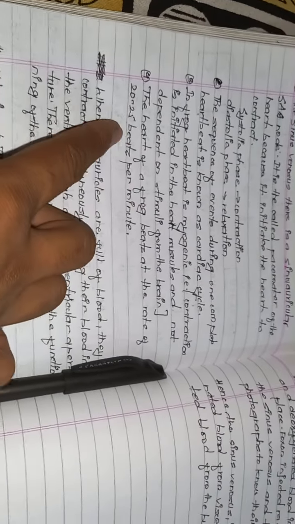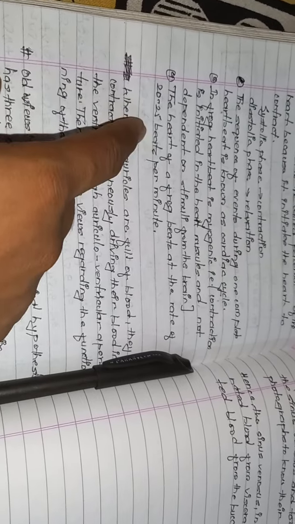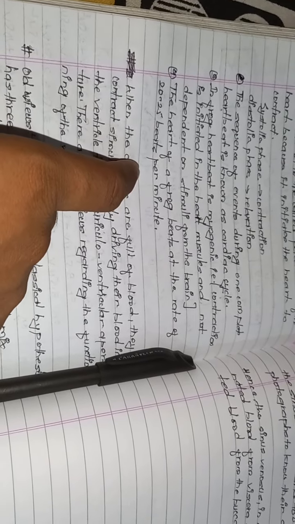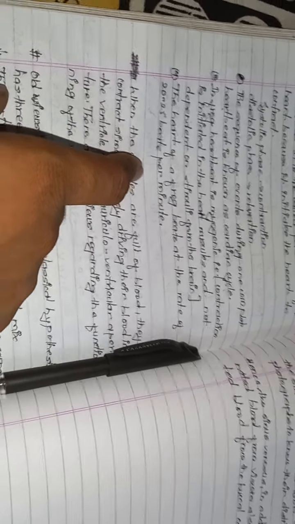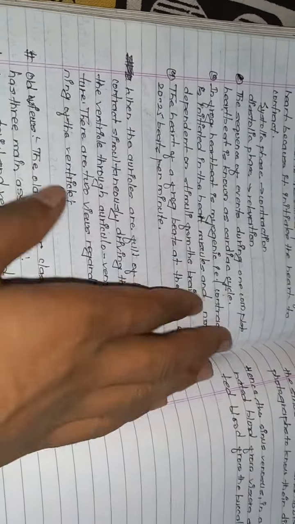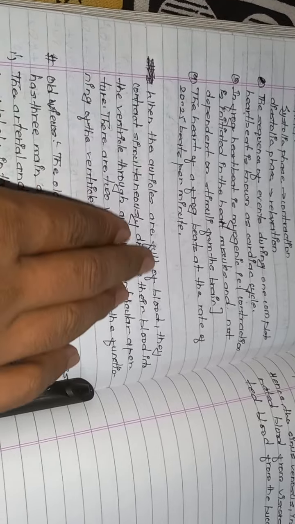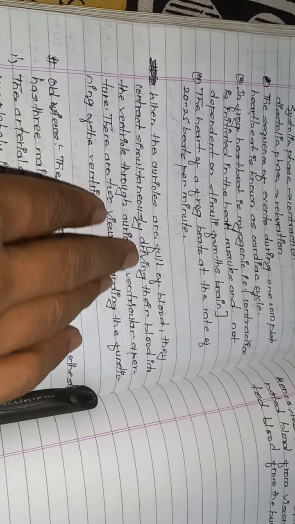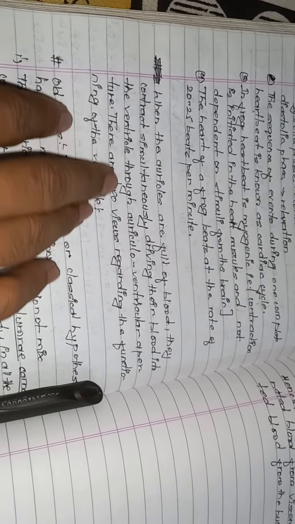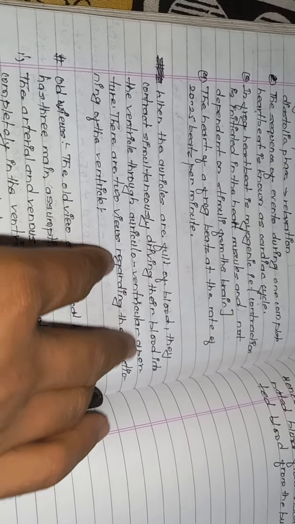The heart of the frog beats at the rate of 20 to 25 per minute, and ours runs in the range of 70 to 75 in a normal young human body. When the auricles are full of blood they contract simultaneously, driving their blood into the ventricle through the auriculoventricular aperture.